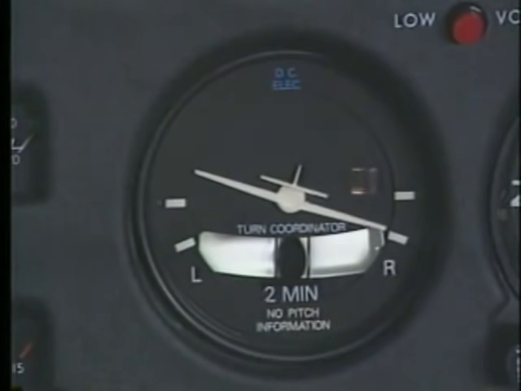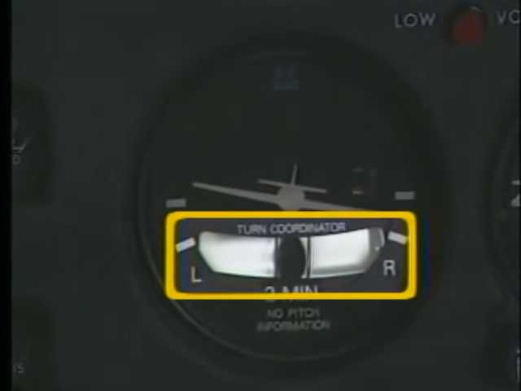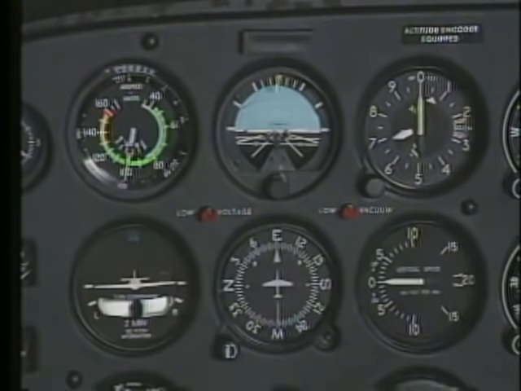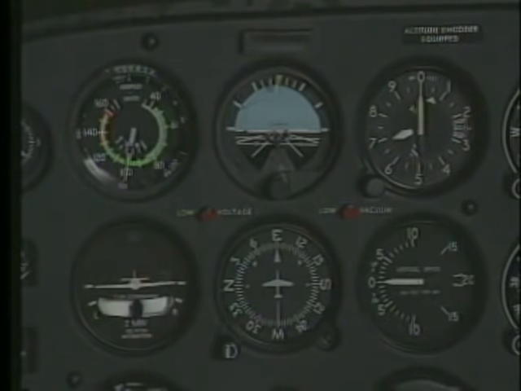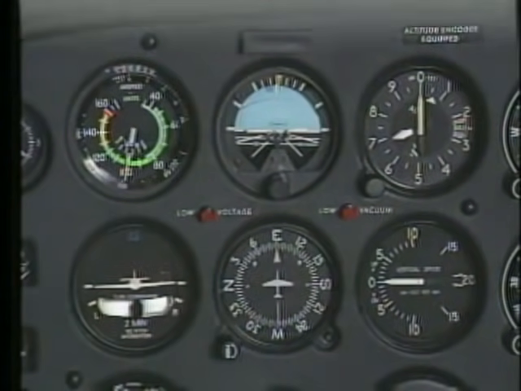The second part of the turn coordinator is the inclinometer. Just as in VFR flight, the ball helps you maintain coordinated flight. Now let's re-examine the pitot-static instruments and look at their importance during your transition to the IFR environment.